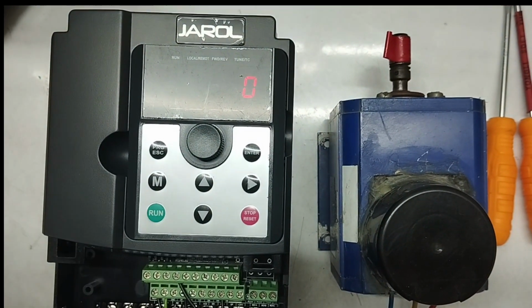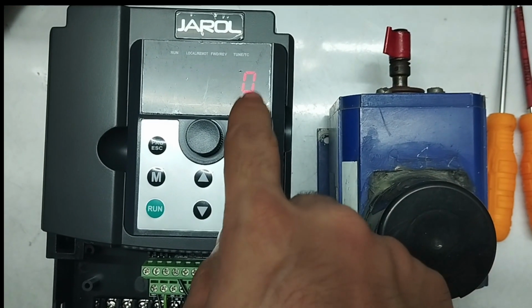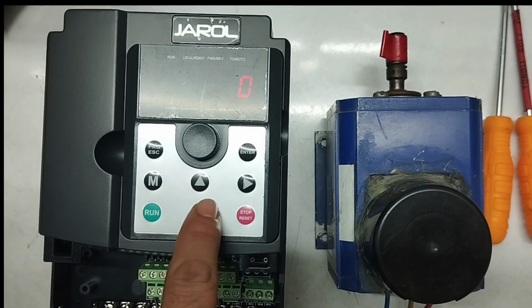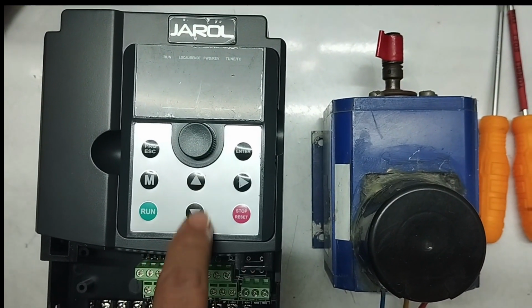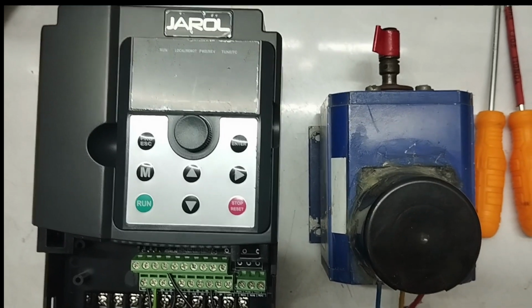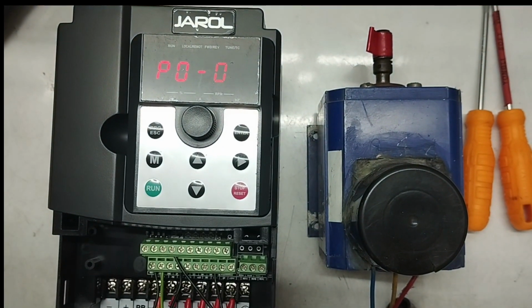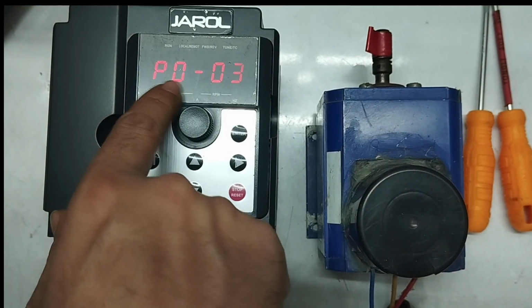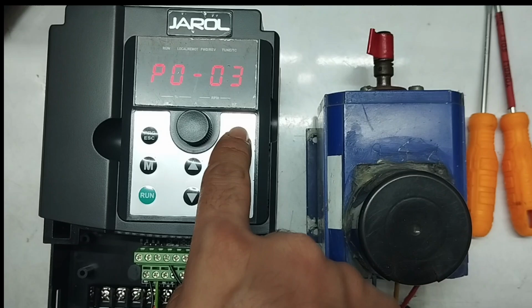Now need to change. Now 0 means keypad. Need to set 1 for terminal, enter. P003 for frequency command, enter.